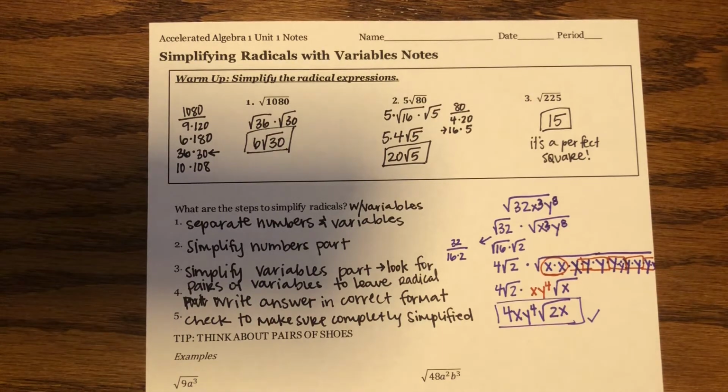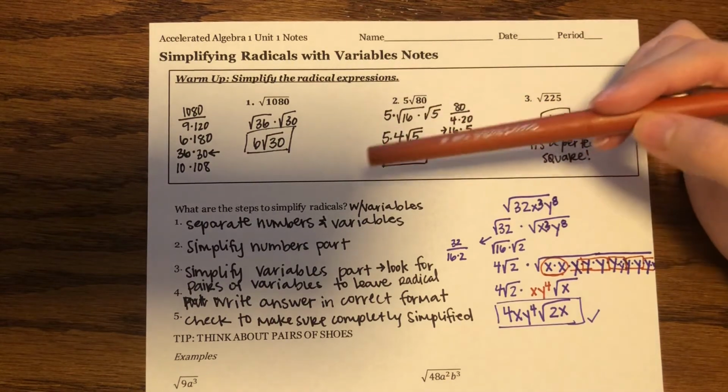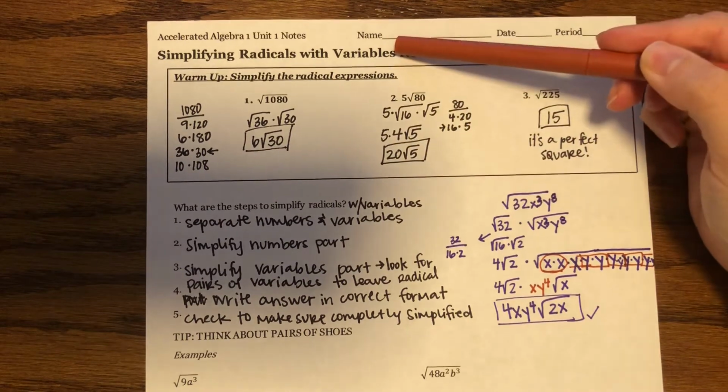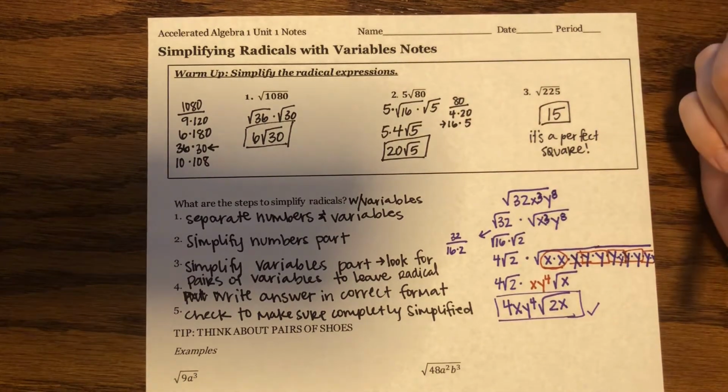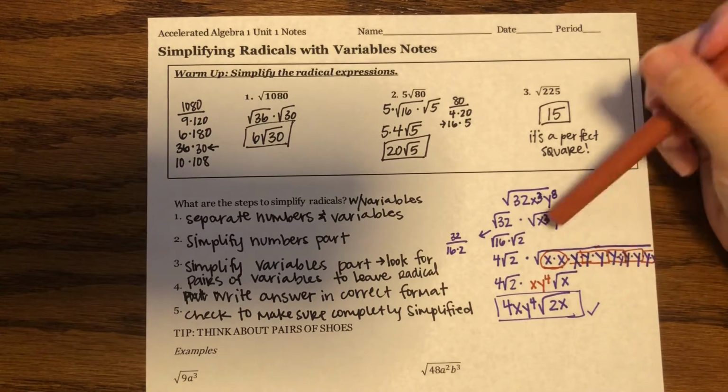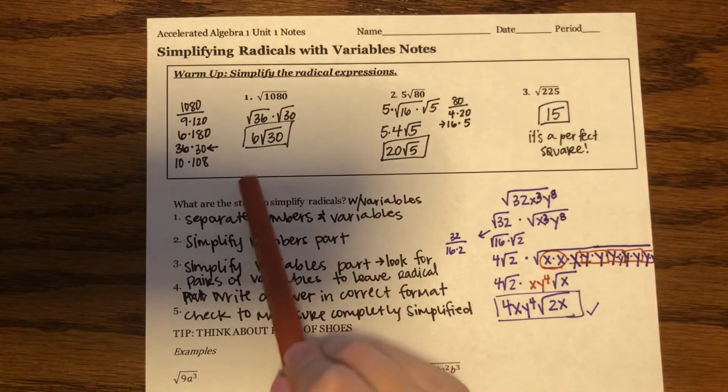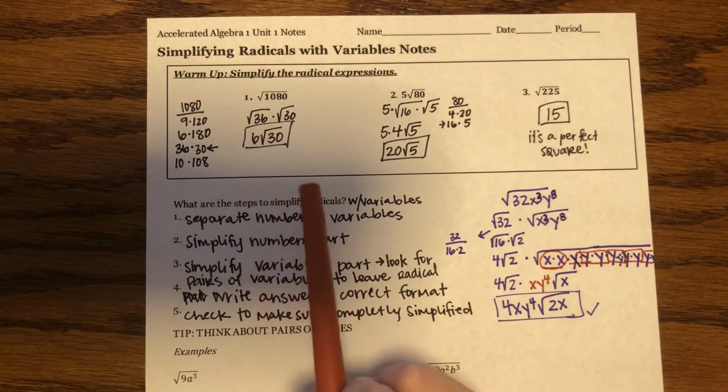So today we're going to continue with simplifying radicals, but we're going to start adding variables into this. We're doing the exact same steps, we're just going to add another one with looking at variables for it. So I went ahead and filled in the warm-up to simplify these single radicals.